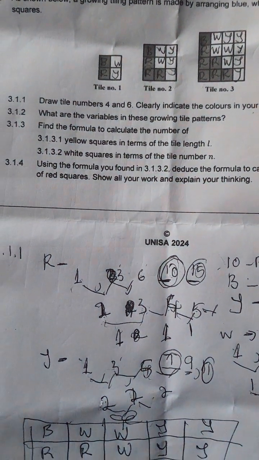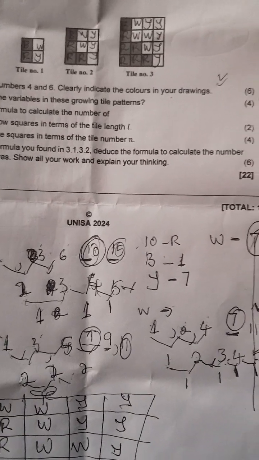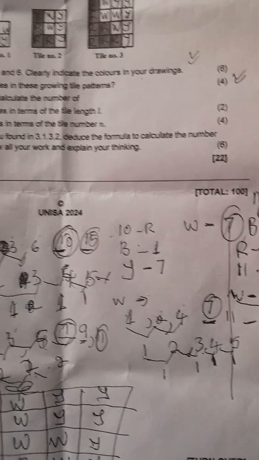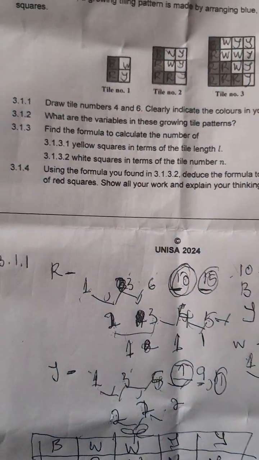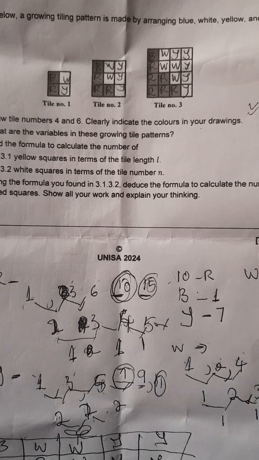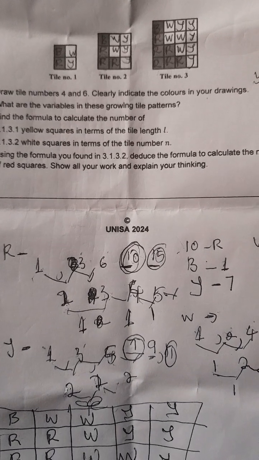When we left our video, remember, guys, I told you that your tile number 6 will consist of this. I hope that was clear. Then let's look at: find the formula to calculate the length of yellow squares in terms of length L.